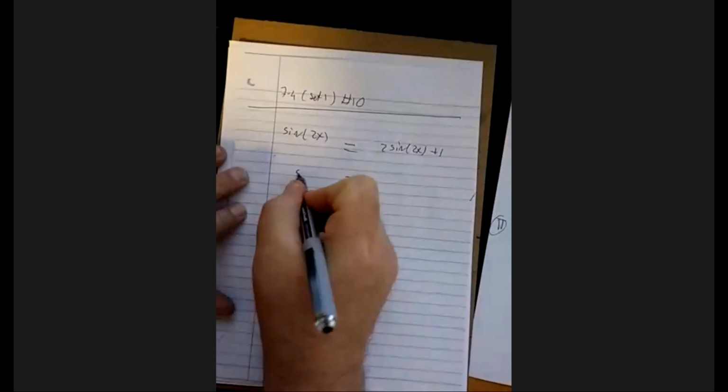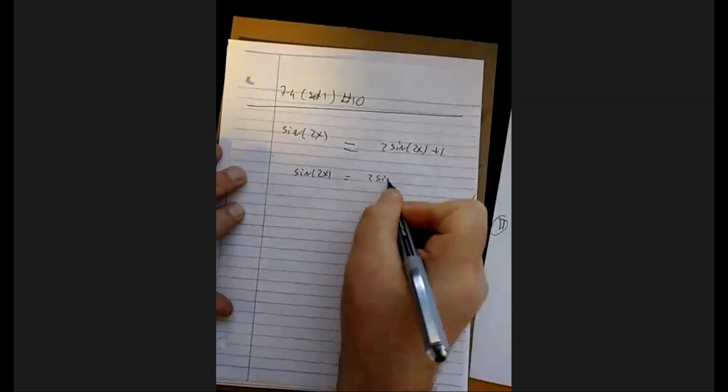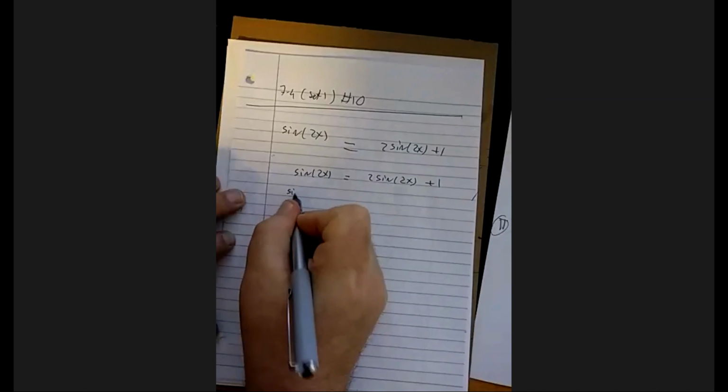Now I'm just going to write this a little bit more horizontally. There we go. Now, as long as you do it to both sides, it's okay. Give me something to do to both sides. Subtract 1. Sounds like a good plan. There are different approaches to this, but subtract 1 will work.